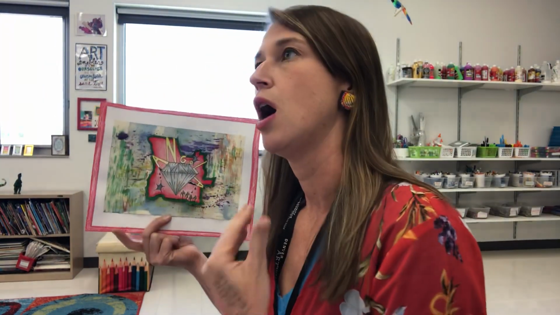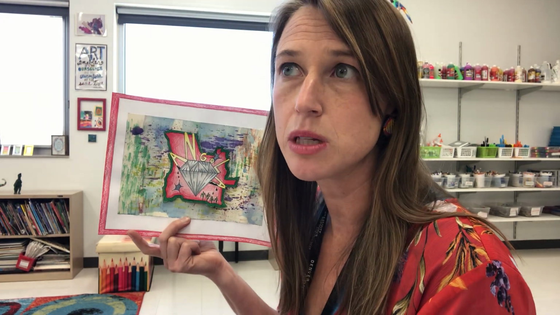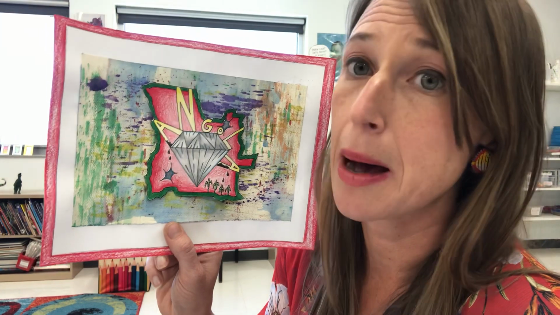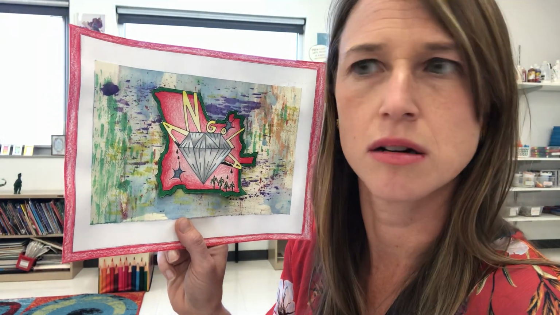Now, I want to talk a little bit about symbolism, okay? Symbolism is when an image represents something, okay? Some symbolism is really simple. I would say the symbolism in my piece is pretty simple, okay? If you were to look at this and you knew nothing about Angola, but you saw a big diamond on it, you would think, oh, they must mine diamonds, okay?